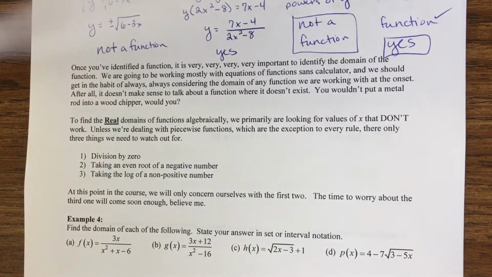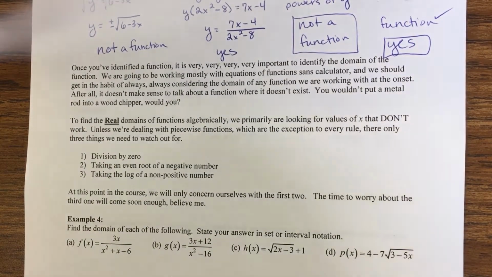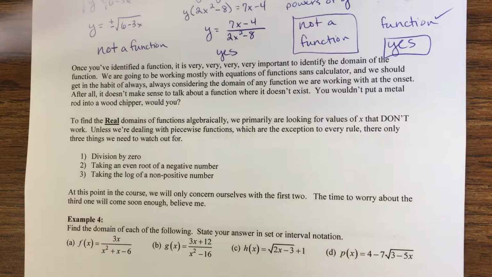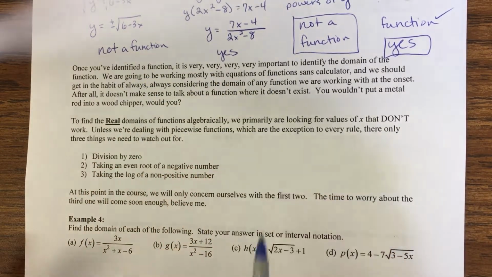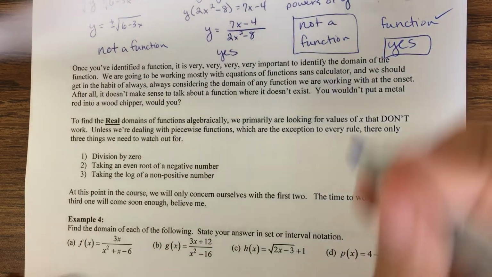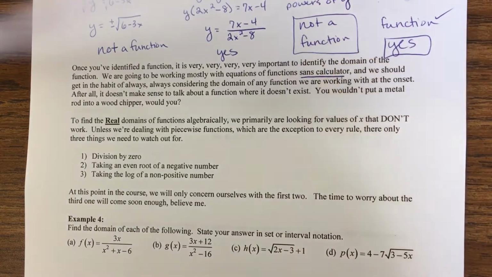The second part of 2.1 is determining the domain of a function. We're not as concerned in general, once we get to this level of mathematics, about the range of a function, but we're very concerned about what values x can possibly be, okay? So once you've identified a function, it is very important to find the domain of the function. Most of the time we're going to be doing this without a calculator.